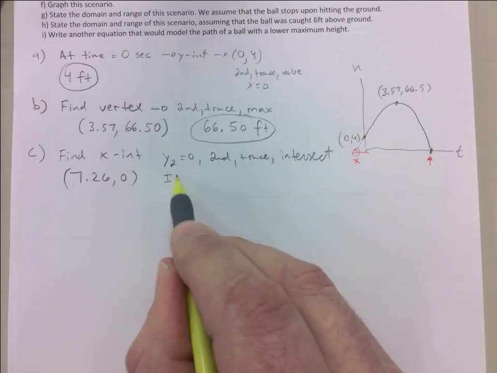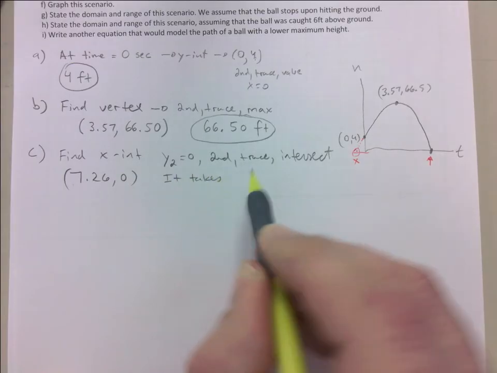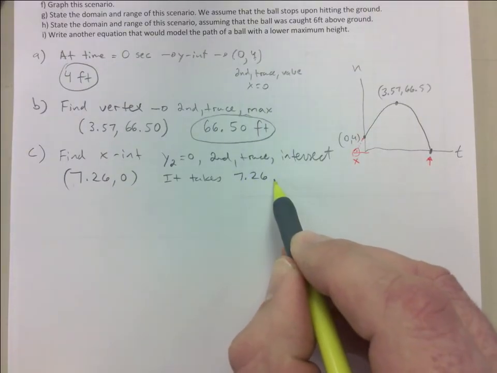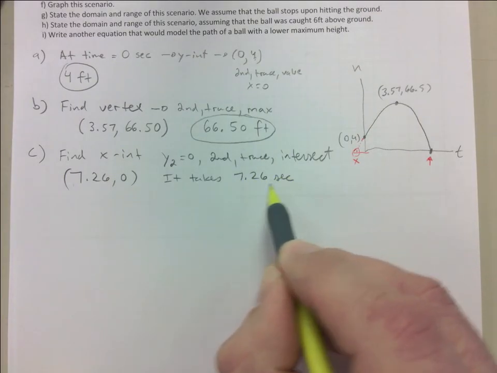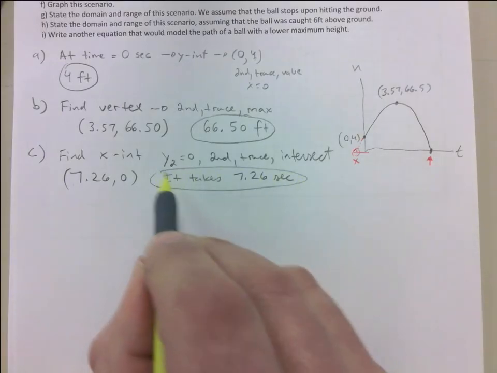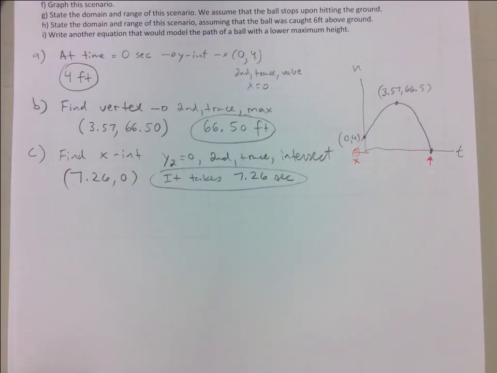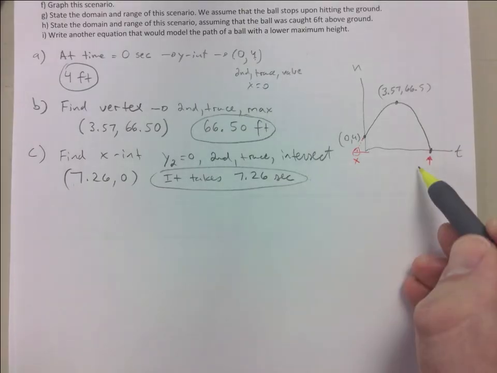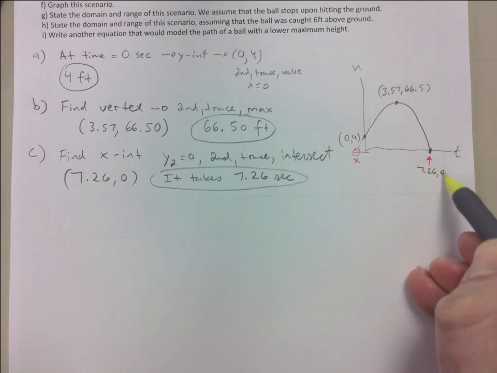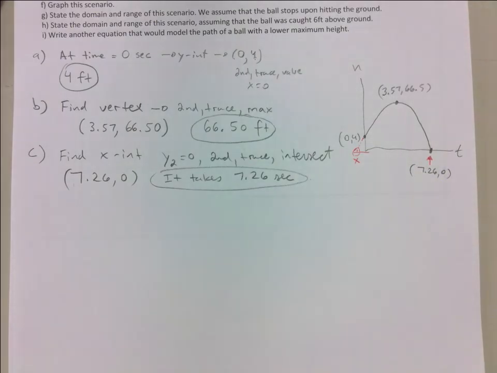So it takes 7.26 seconds. So you have to use units. And I'm going to label this 7.26, 0. So there you have it.